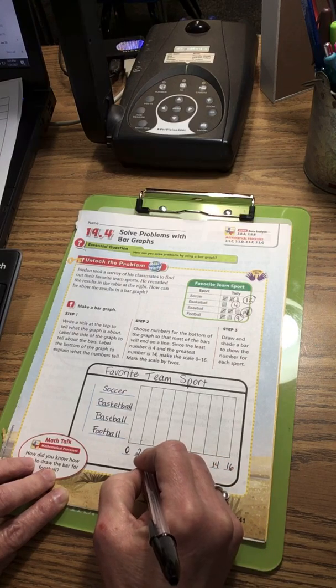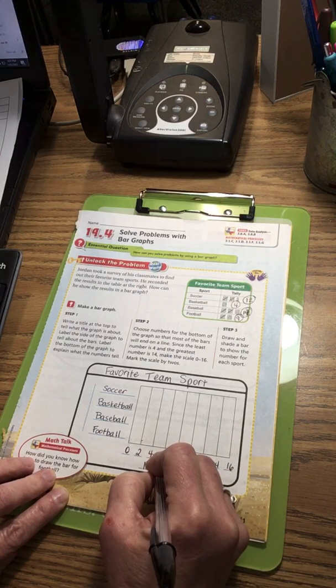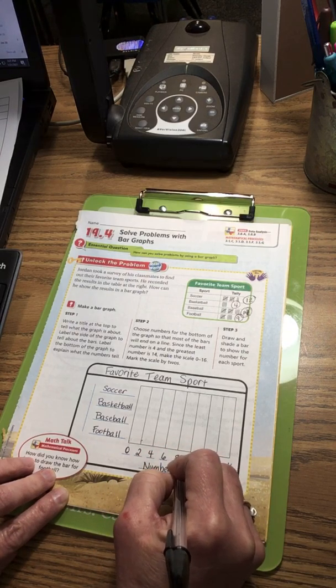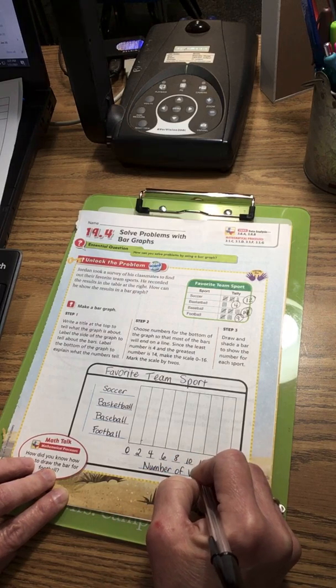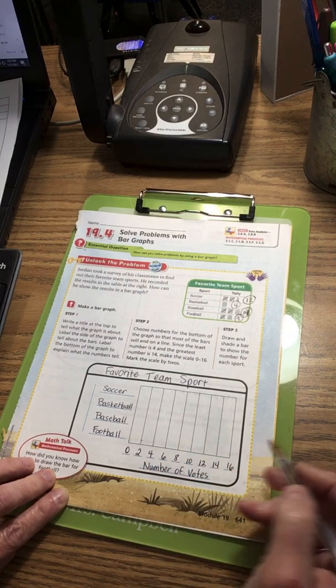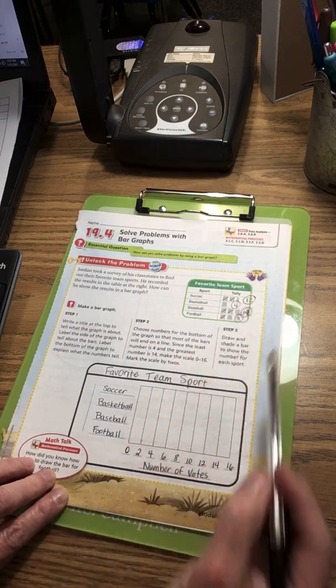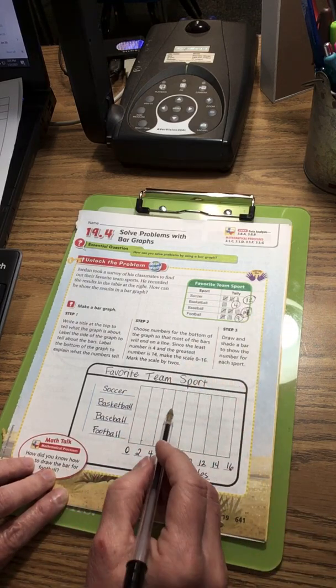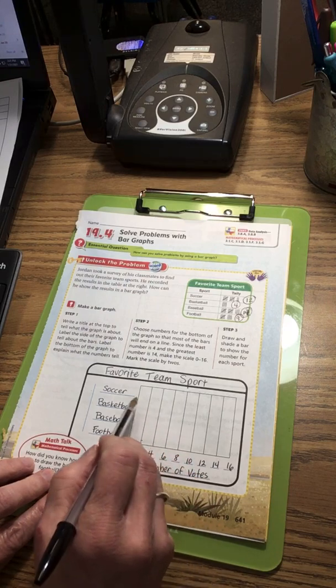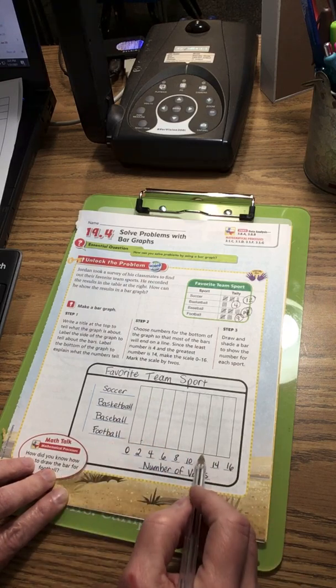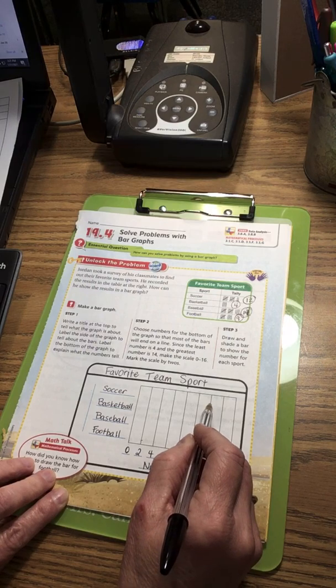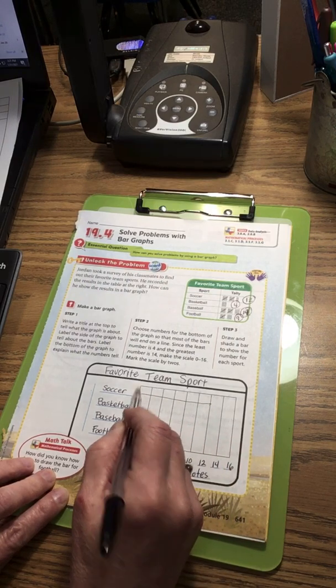And these are the number of votes, N-U-M-B-E-R, of votes, V-O-T-E-S. So how many votes did soccer get? Soccer got 12. So what we're going to do here is go all the way out to 12. I sometimes do these backwards like this.